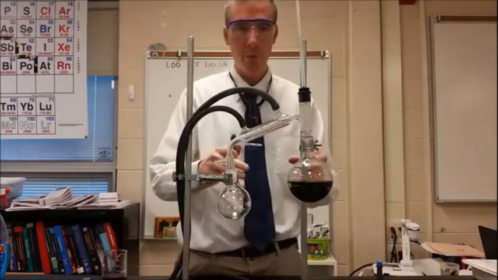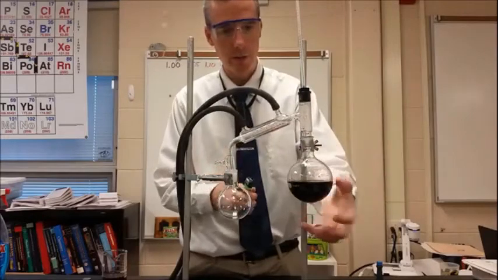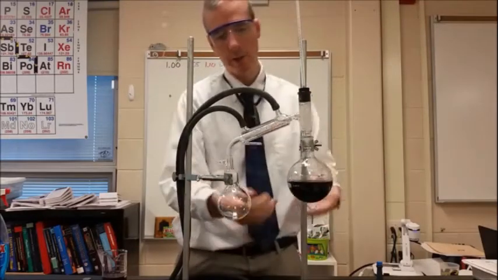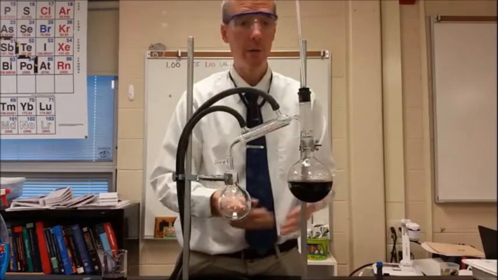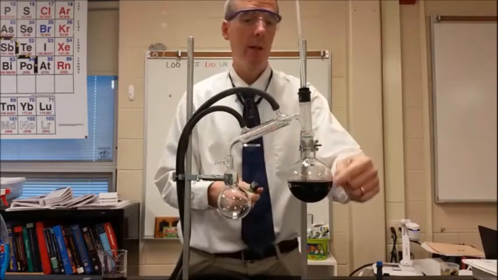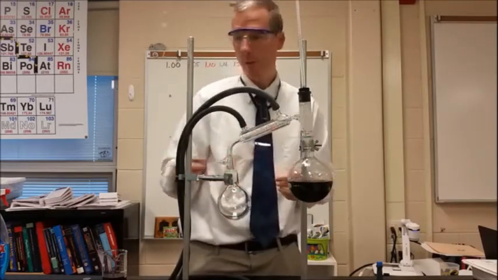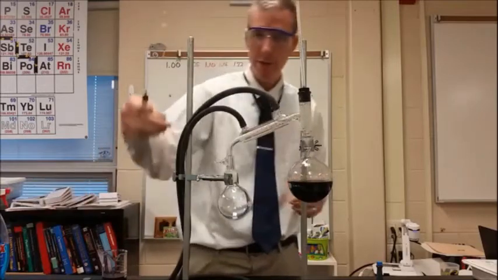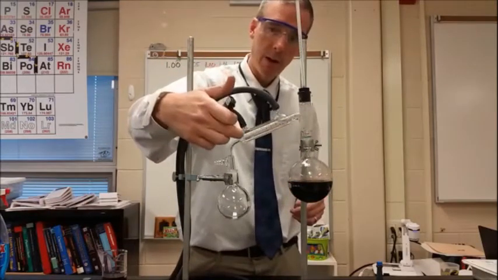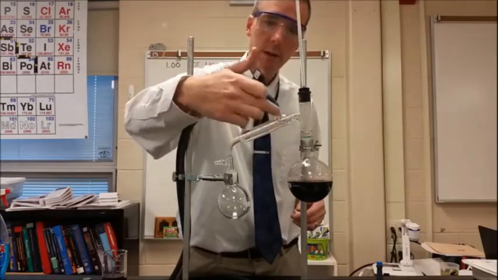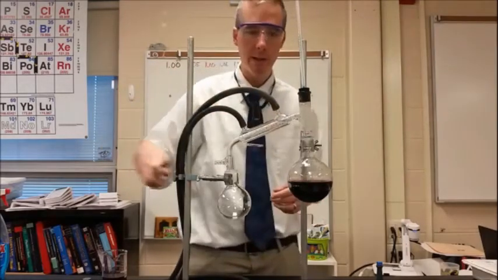This is a distillation apparatus. What we have here is a round bottom flask that has a mixture of water and food coloring in it, and that we're going to heat using a Bunsen burner. And then over here we have some tubing coming out of a sink that feeds in right here, and that brings cool water along here, and then it comes out through this tubing and back down the drain.